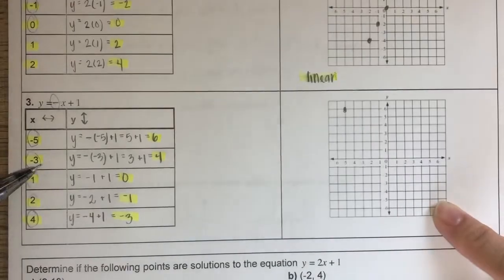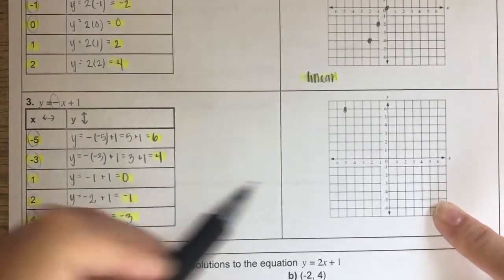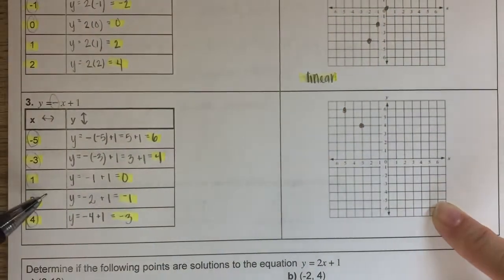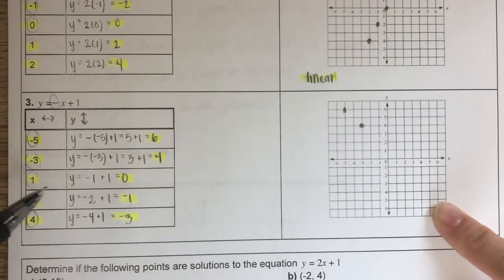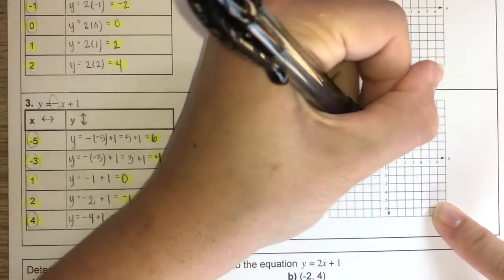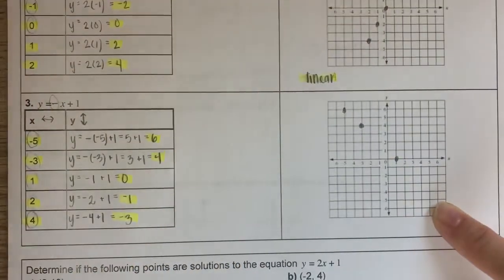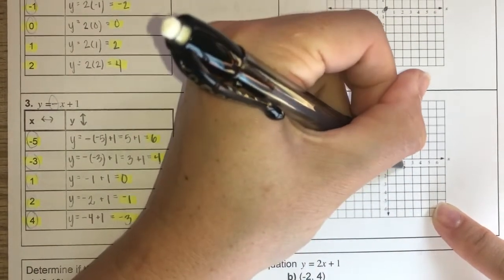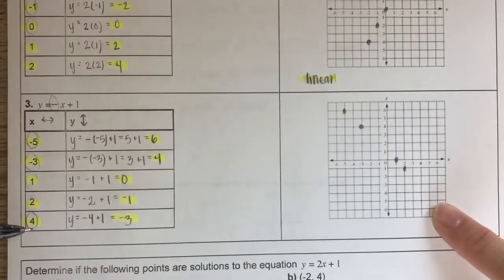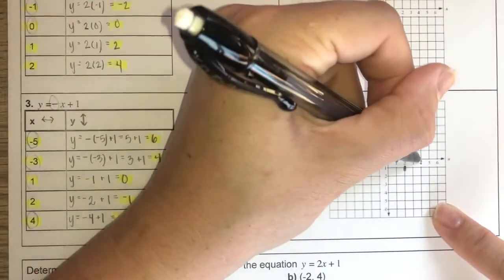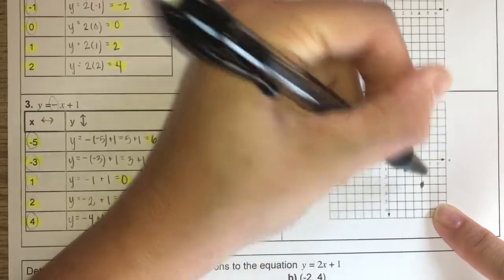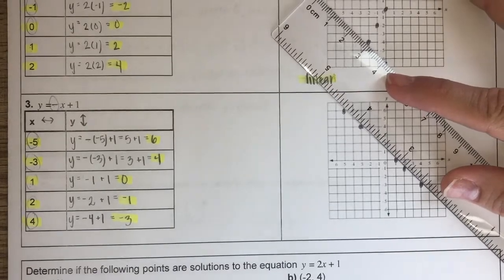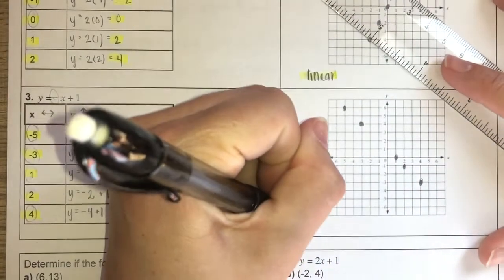The next point, (-3, 4), I'm going left 3 and then up 4. For (1, 0), I'm going right 1, and I'm not going up or down at all since y is 0, so I'm just going right 1. And then (2, -1), I'm going right 2, down 1. (4, -3), I'm going right 4, down 3. And then I have to figure out if these are linear, if they fall in a line. Looks like they do, so this is a linear relationship.